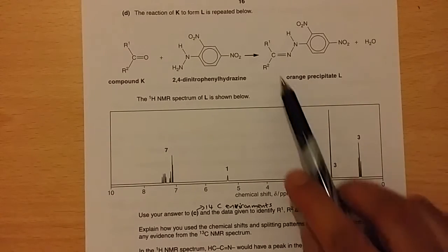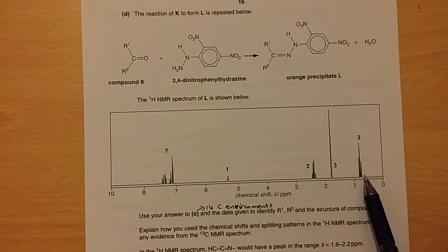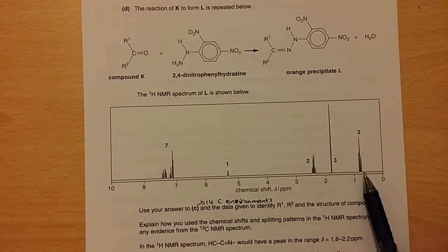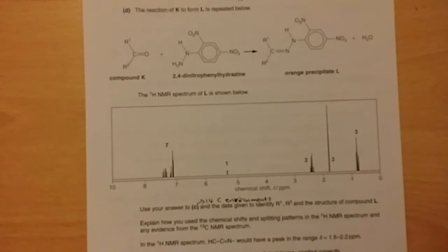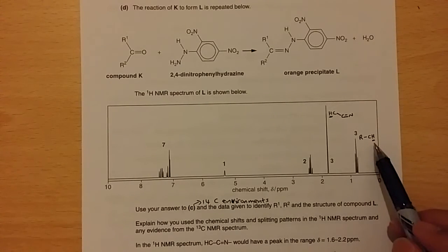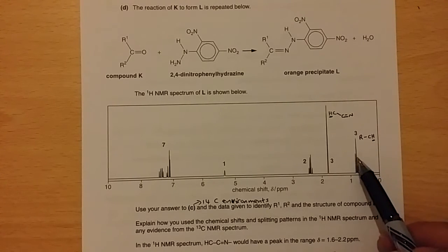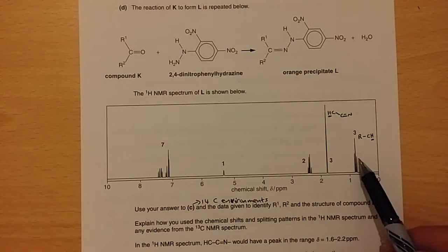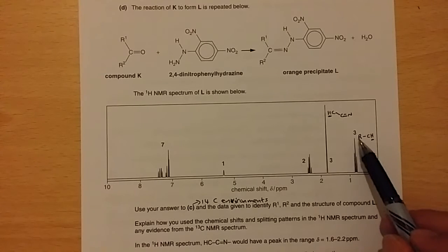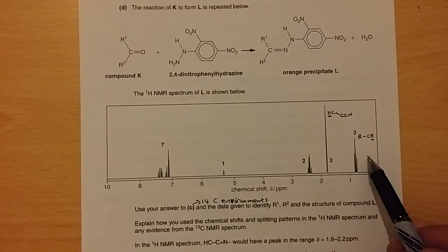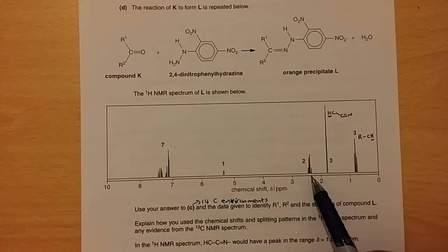Okay, what else do you have on R2? Well, looking at the data sheet, you've got RCH3. It's a triplet, so next door to it you're going to have a CH2. If you had a CH2 next to a CH3, the CH2 would appear as a quartet, and you have got a quartet.